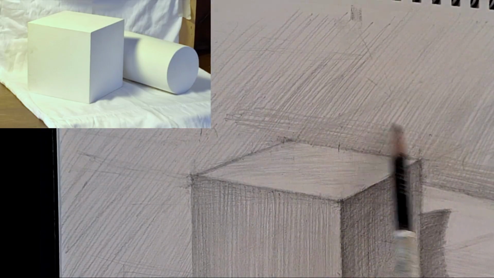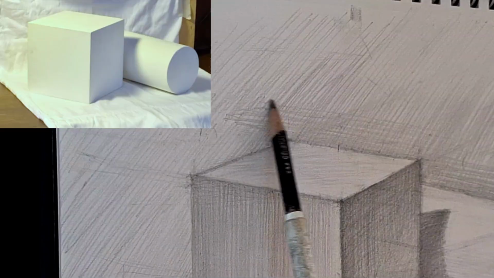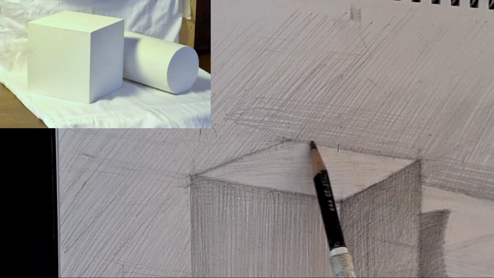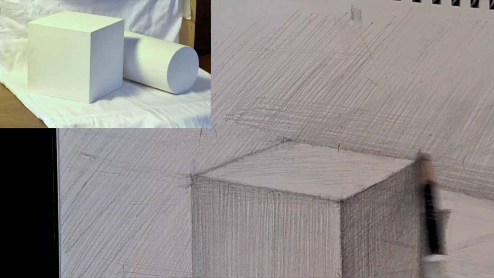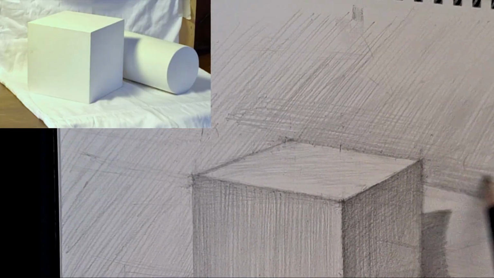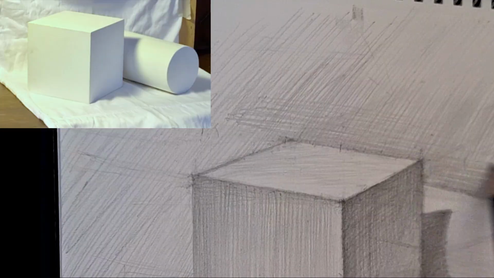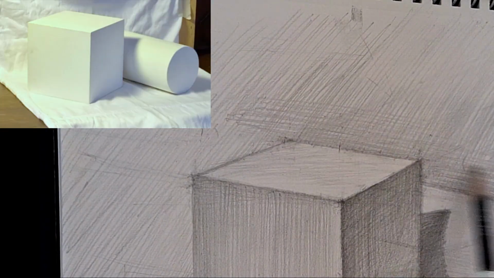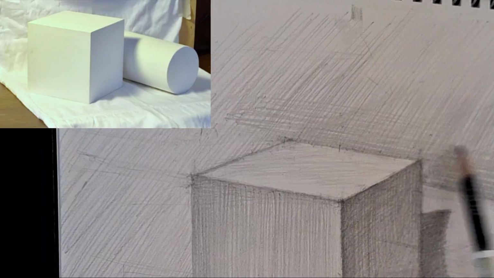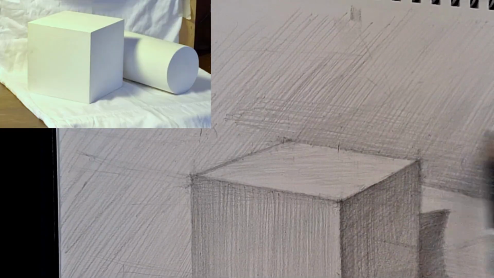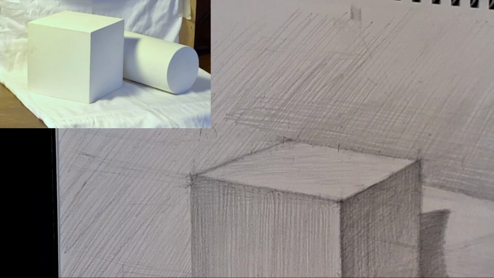When you want something to be strongly emphasized, you can leave the line in that defines the edge for that emphasis. When you don't want it to be emphasized, and especially because this is going away, it's a side of the cube that's facing most away from us, then we don't really need it to be emphasized.